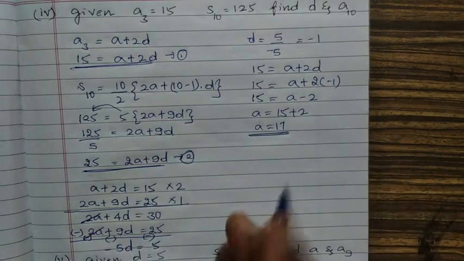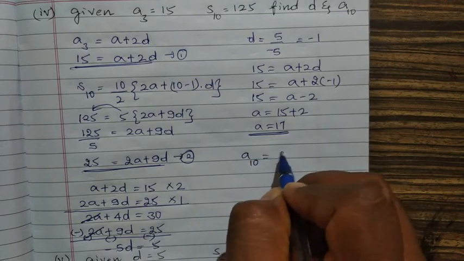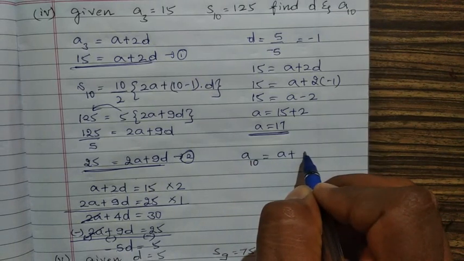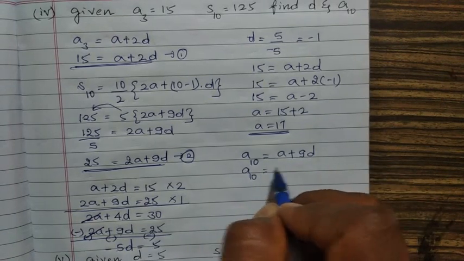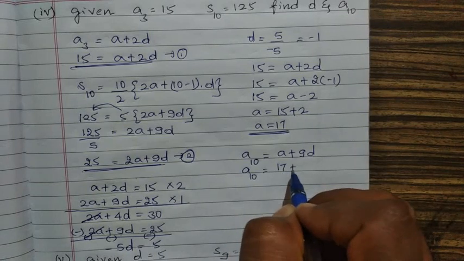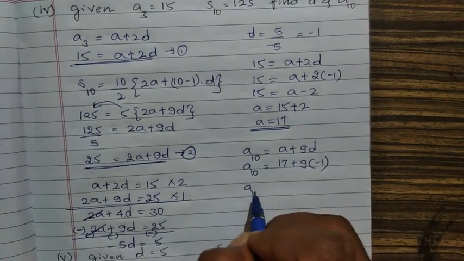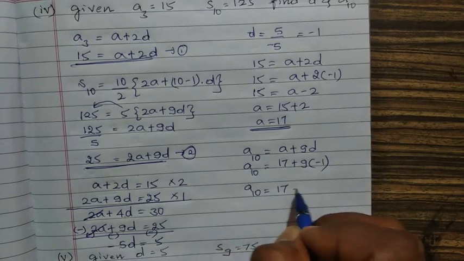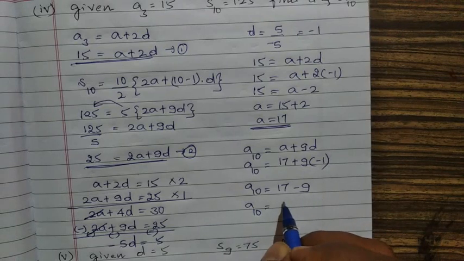Isn't it? Then what is A10? A10 is equal to A plus 9D. Then A10 is 17 plus 9 into minus 1. So A10 is 17 minus 9. What is 17 minus 9?